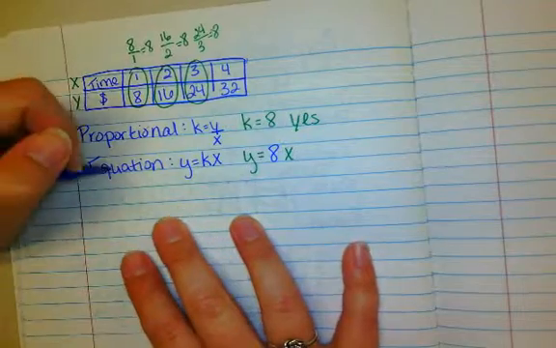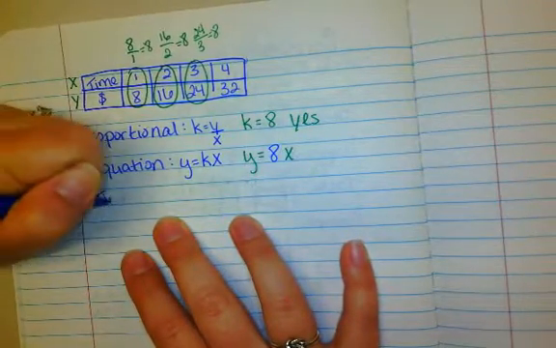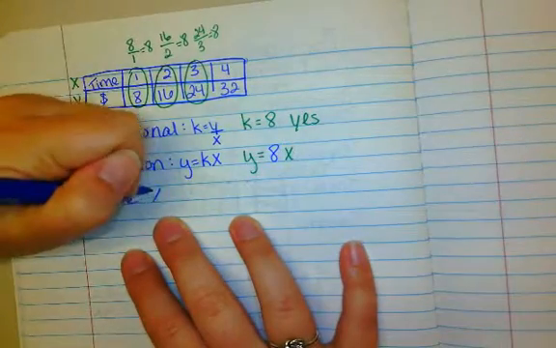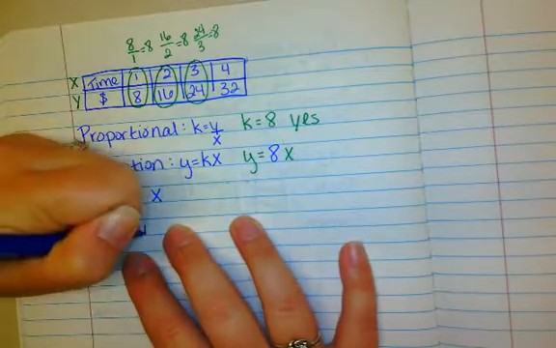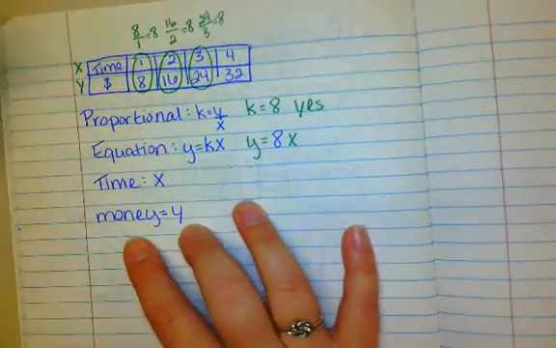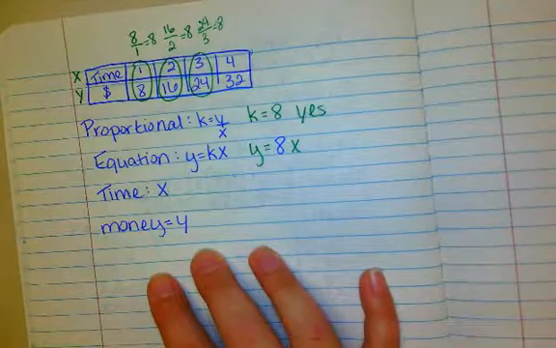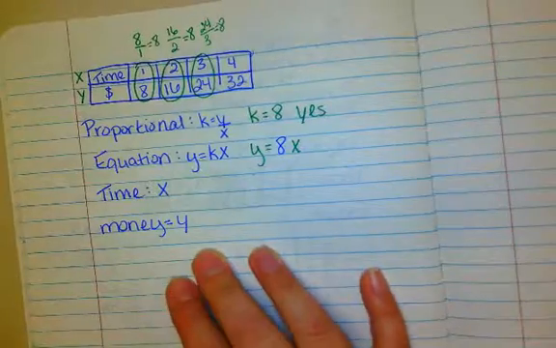So if I were to also then tell me, time represents which variable? In this case, time represents my x. Money, that represents my y in my equation. It's really important that we know what our x and our y represent within our table.